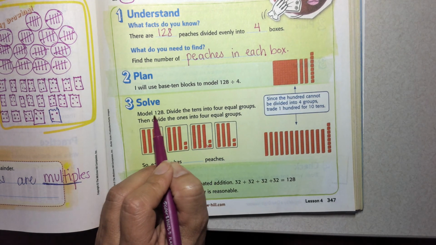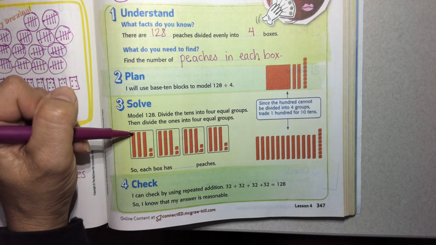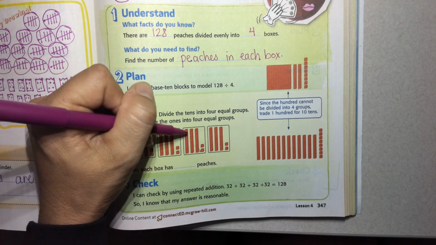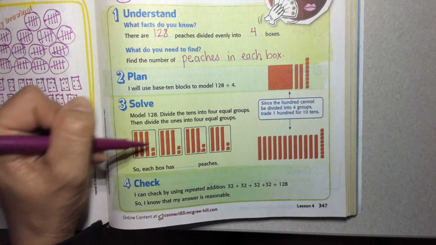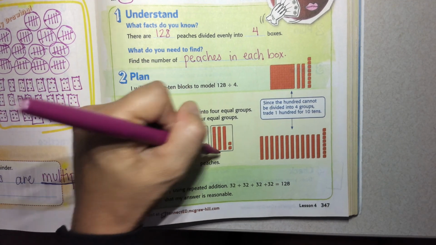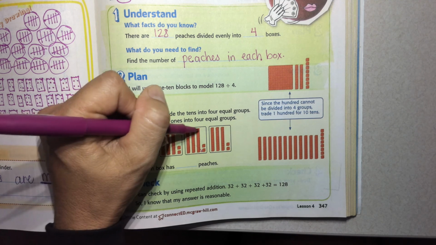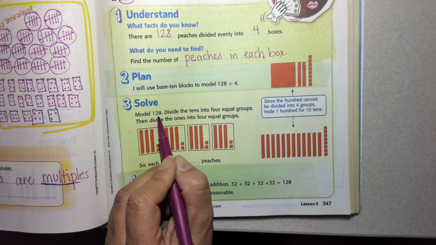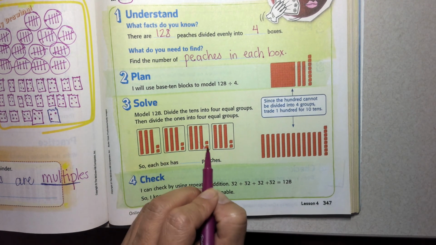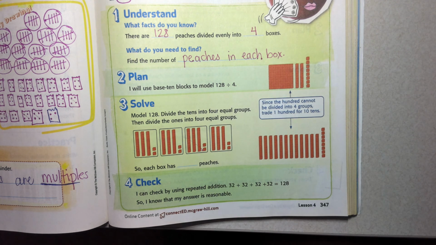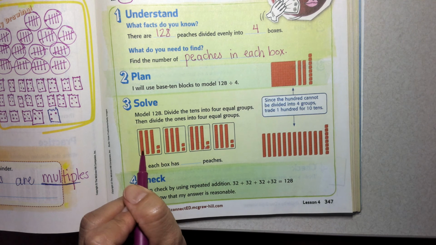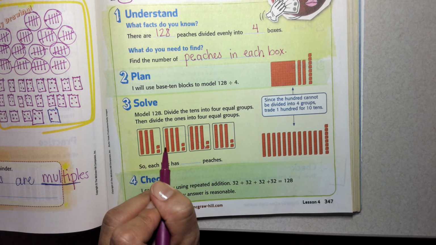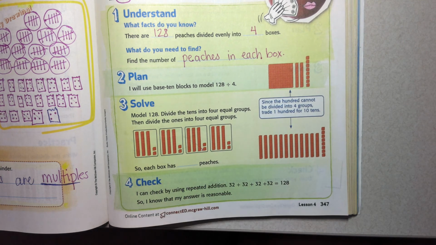there are 12 10s. So that would be 1, 2, 3, 4, 5, 6, 7, 8, 9, 10, 11, 12 10s. And then we had 8 1s. So each box has, we have 32, 32, 32, 32.